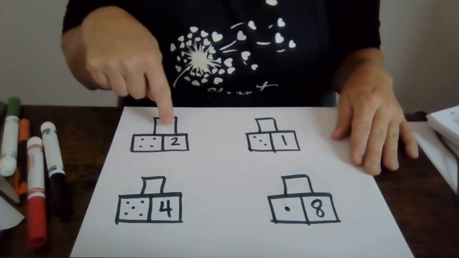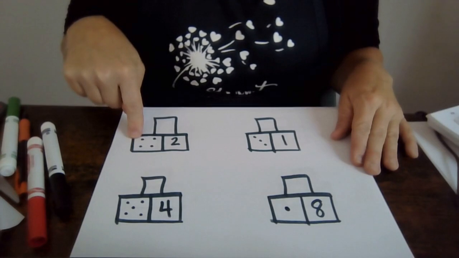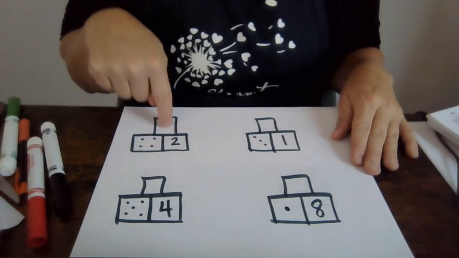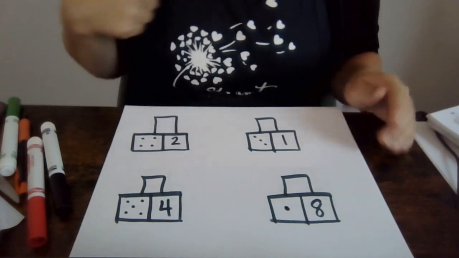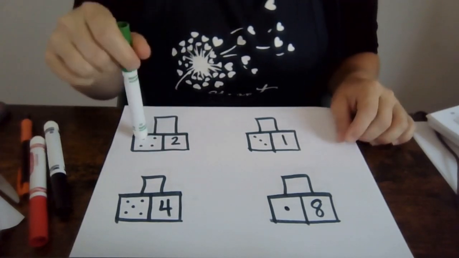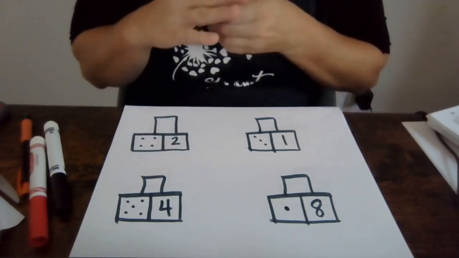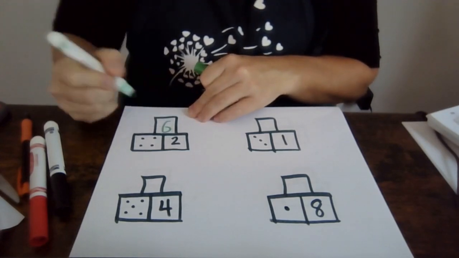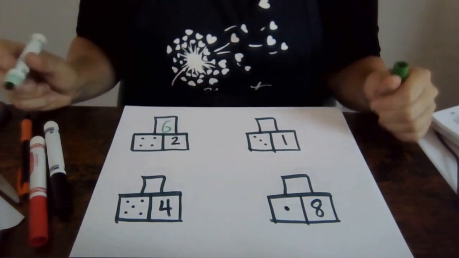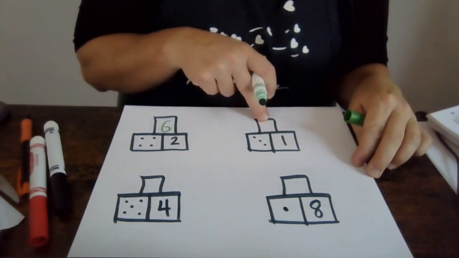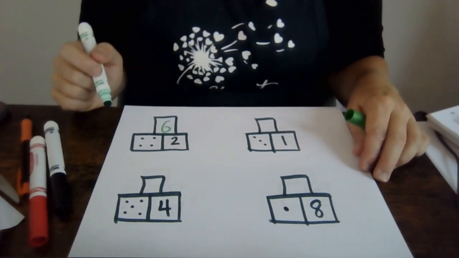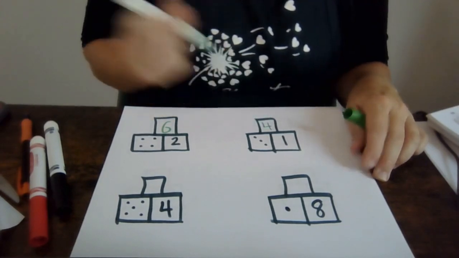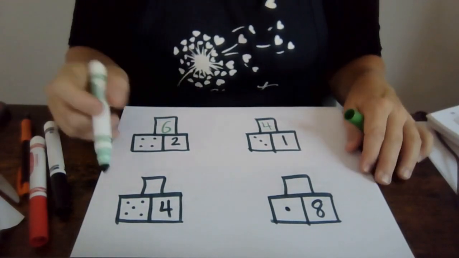So part, whole. So what's 4 and 2? The answer will go up top. Does anybody know what 4 and 2 make? Did you say 6? Amazing. Put your number at the top. Part, whole. 3 and 1 make 4. You got it. Nice work.